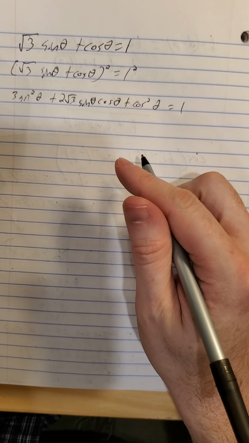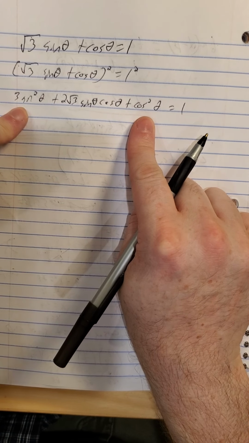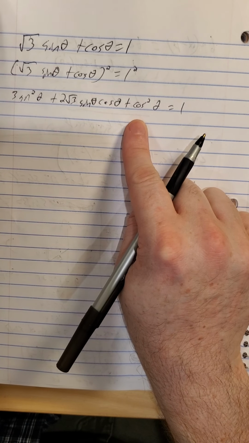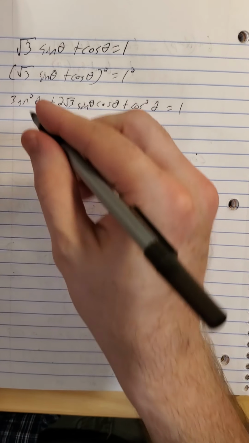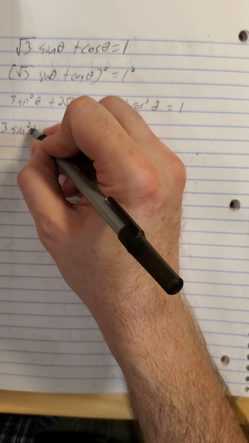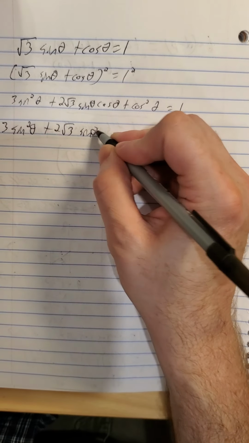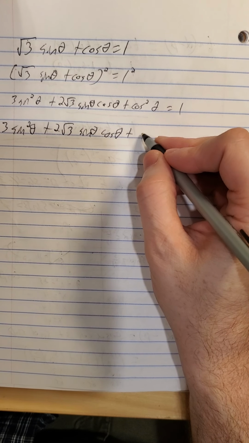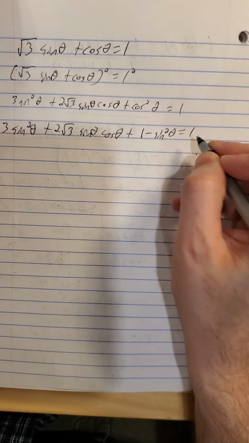So let's see. So we have 3 sine squared theta plus cosine squared theta. Cosine squared theta I can turn into 1 minus sine squared theta. So 3 sine squared theta plus 2 root 3 sine theta cosine theta plus 1 minus sine squared theta is 1.